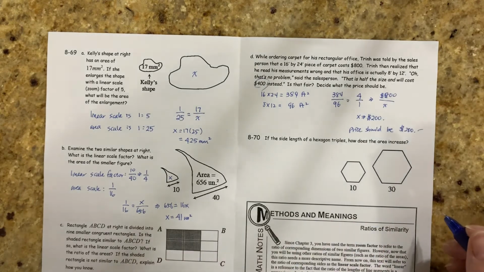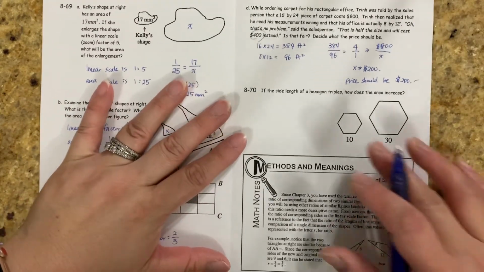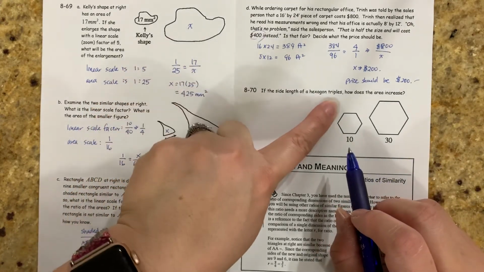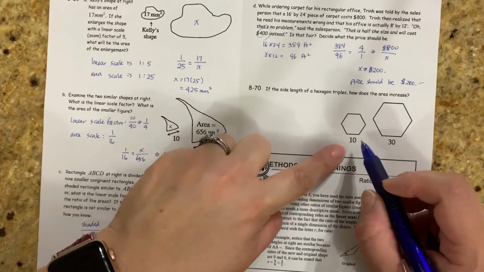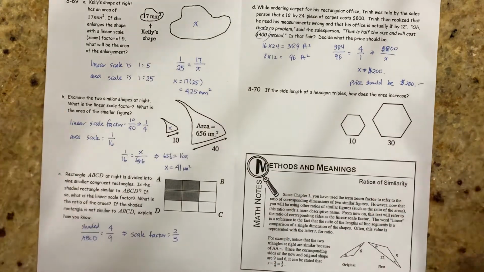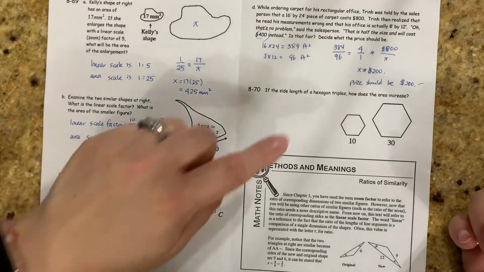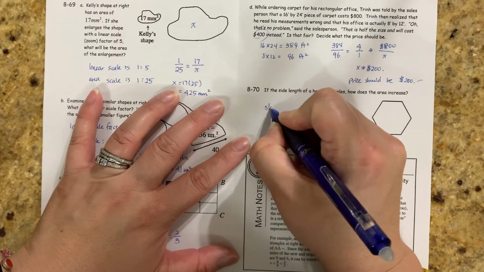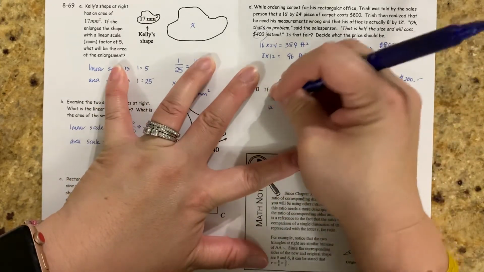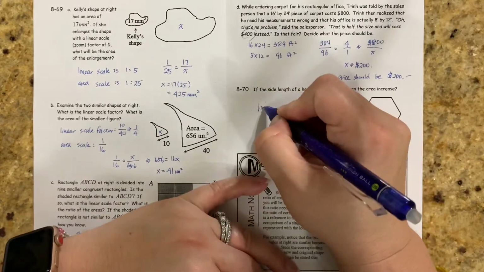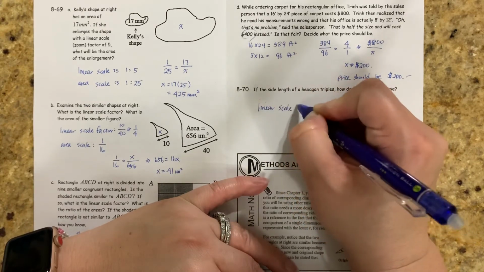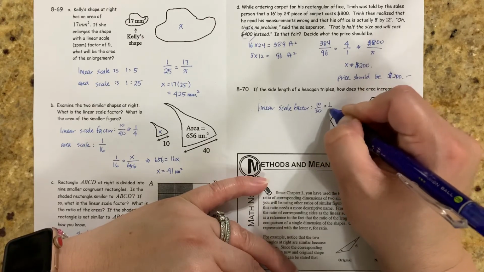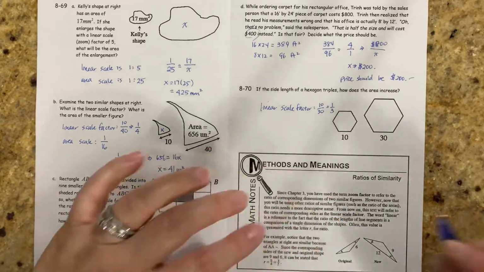All right. Okay. So now what if we don't know much? What if we have very limited information? If the side length of a hexagon triples, how does the area increase? So the side length went from 10 to 30. Even if it doesn't go from 10 to 30, you know it's triples. So it's really 1 compared to 3, right? So the linear scale factor is 10 to 30. Again, reduce it if you can. It's 1 to 3.